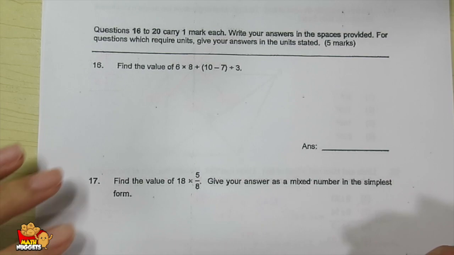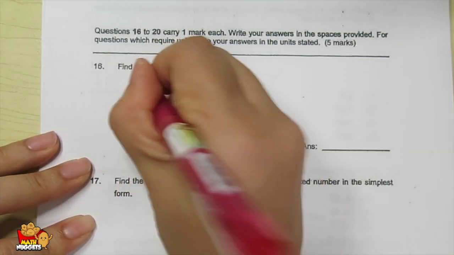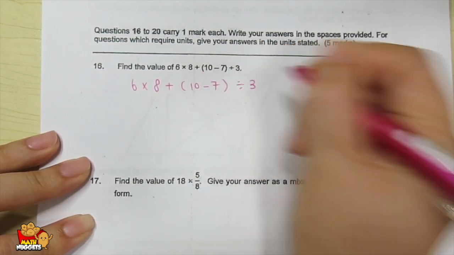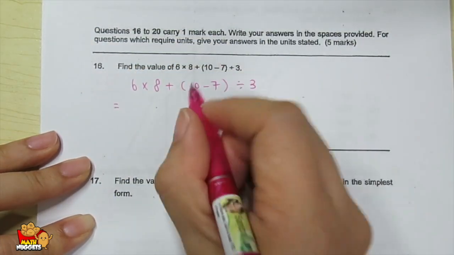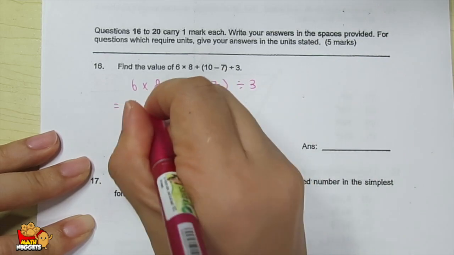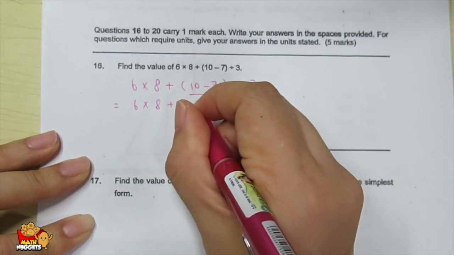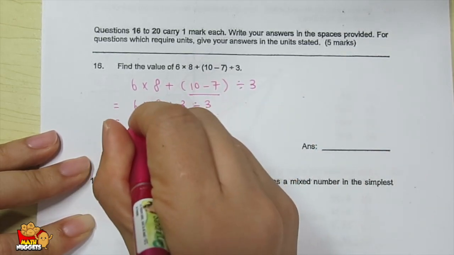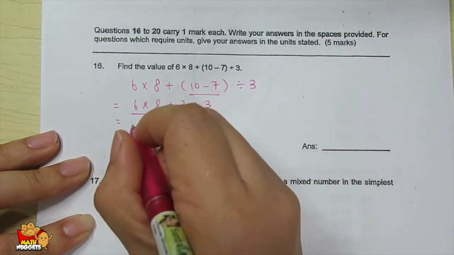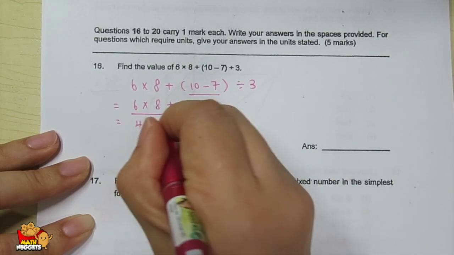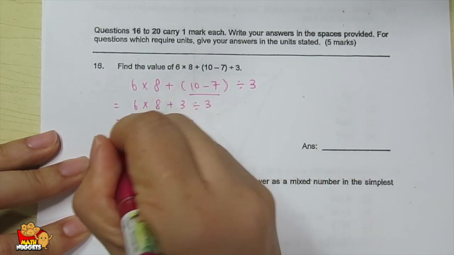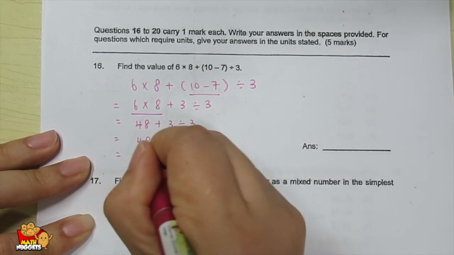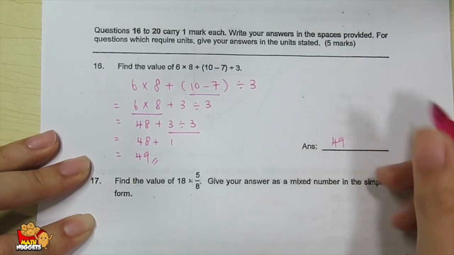Question 16, order of operations. In case you cannot see it due to the printing, this is a plus. And then we have a divide by 3. So order of operations states that we do brackets first. So we will sort out 10 minus 7, which is 3. Copy everything down. Next, I will do the multiply first. So this is 48 plus 3 divided by 3. Next, I will do the division, which is 48 plus 1. Answer is 49.